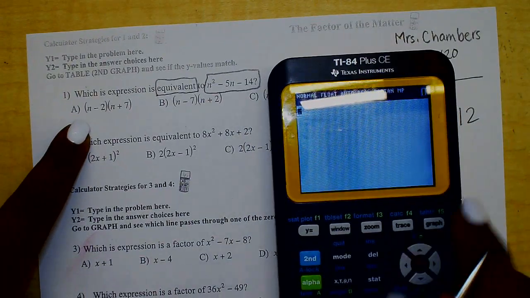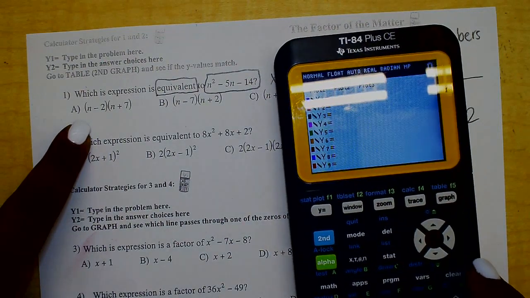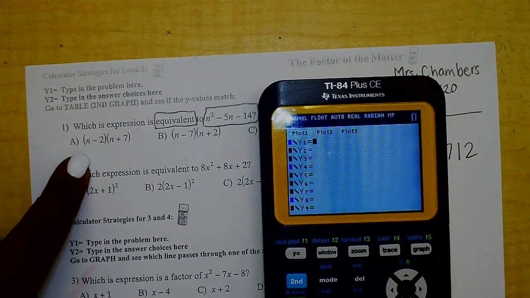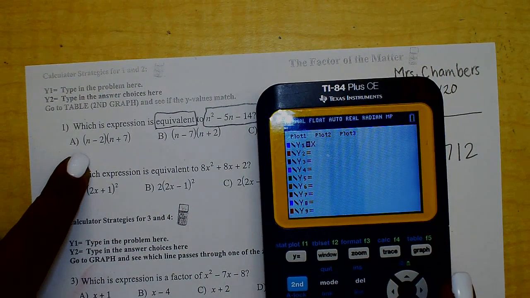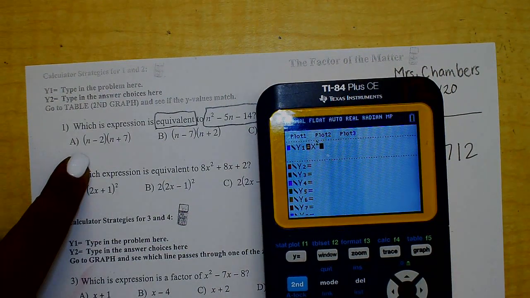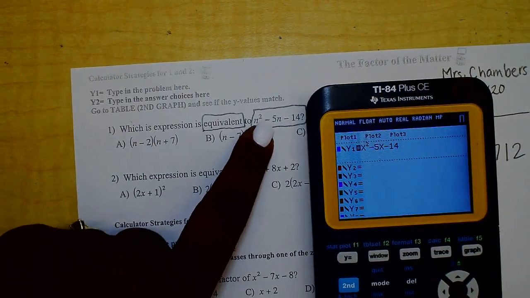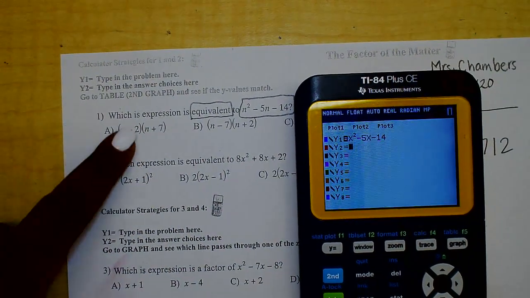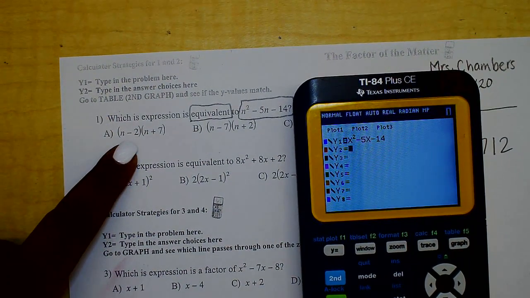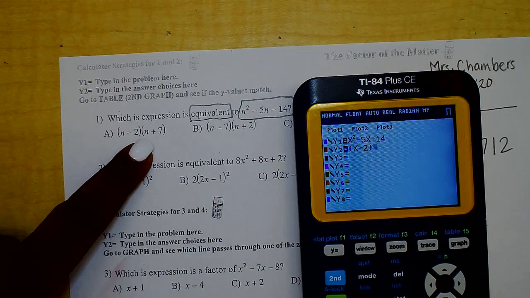So we're going to go to y equals. So press y equals on your calculator. You're going to put in x squared. So x is located next to the alpha button. Squared minus 5x minus 14. We put the problem in y1, and then in y2, we're going to put the answer choice. Open parentheses, there's an n minus 2, so we're going to put x minus 2, close parentheses, times n plus 7. So open parentheses, x plus 7, close parentheses.